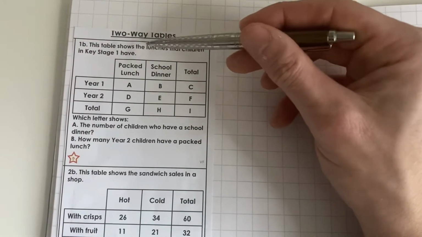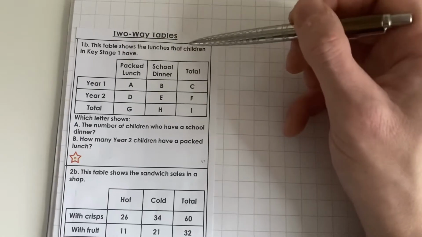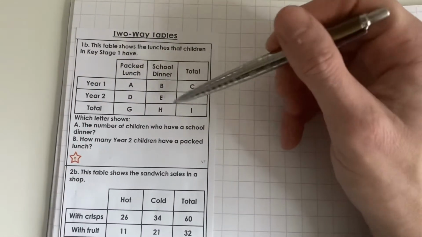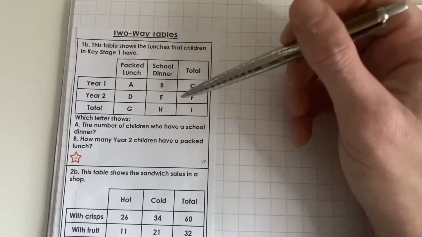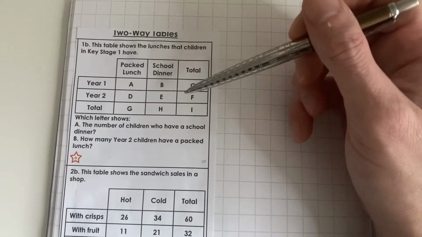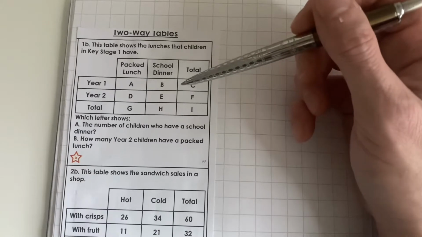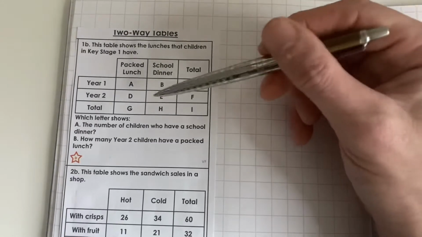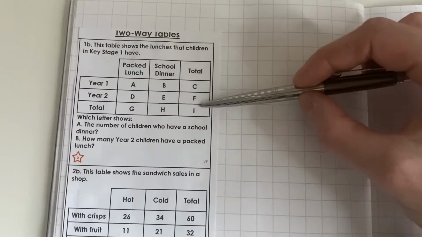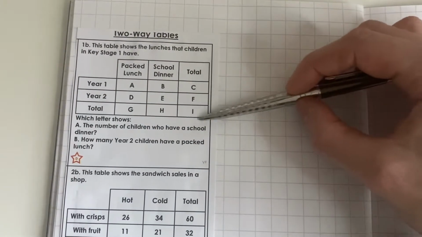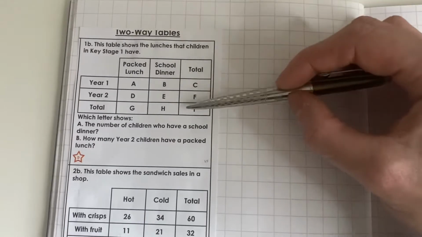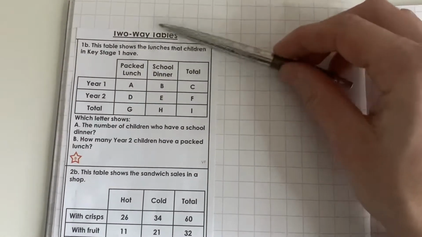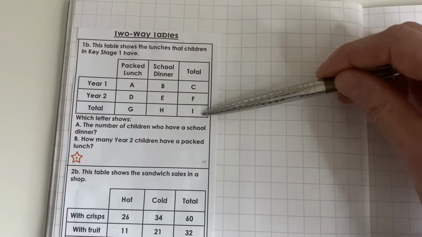As it says here, this table shows the lunches that children in Key Stage 1 have. As you can see, our table is a bit unusual. We've got letters instead of numbers, but that's fine. In this case, instead of numbers, it just gives us letters as the answer. So we're going to give the letter as the answer. To note, this number here, always in the bottom right hand corner, is always the total of all the children. So all the children in Key Stage 1, this would be our total.